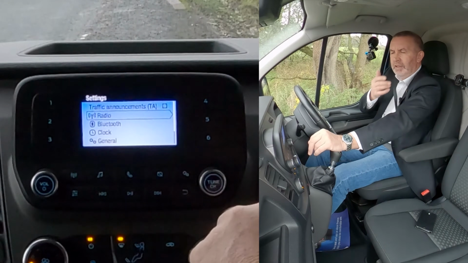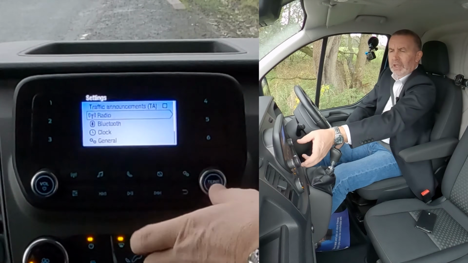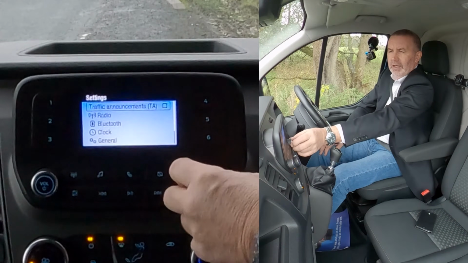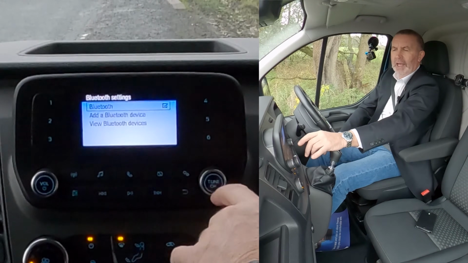There's looks like a sort of two cogs there. You've got radio and Bluetooth. Now then, will it move from here? Yes, it does. So we turn to Bluetooth there. Click OK. OK's on the end.